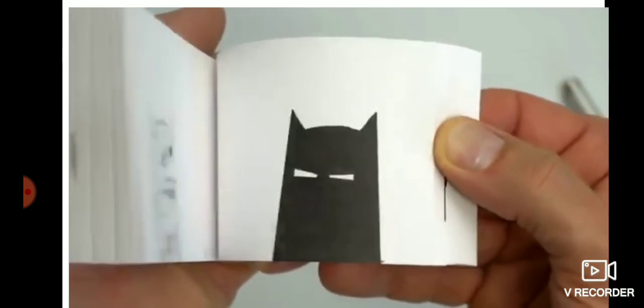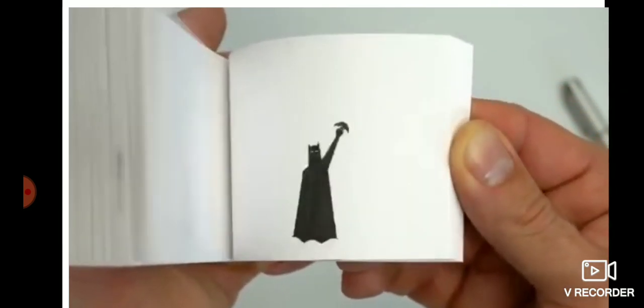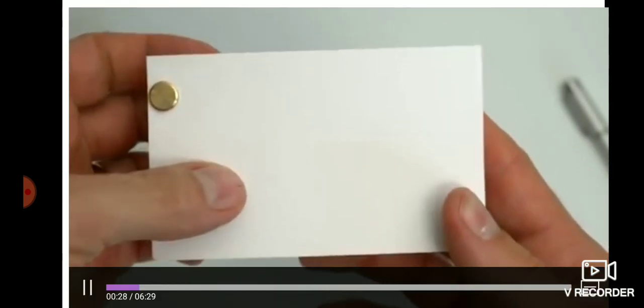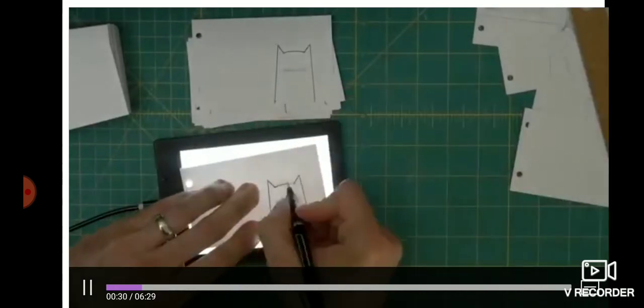The pages are moved very fast. I think you understand this one. Again, I am showing this one. I drew this flip book.